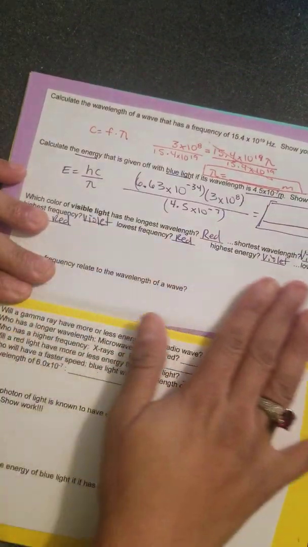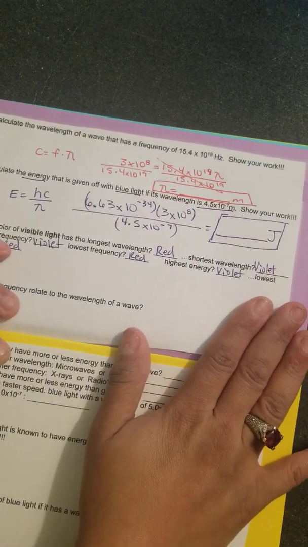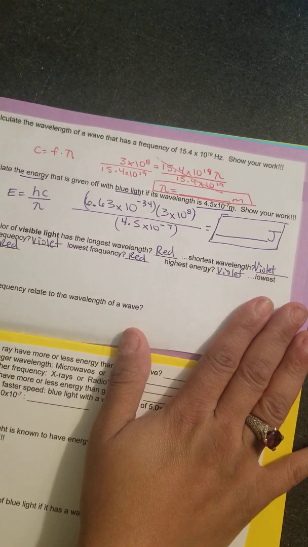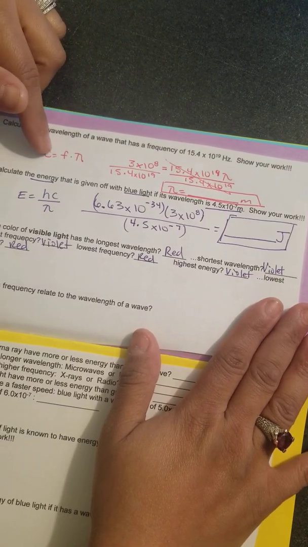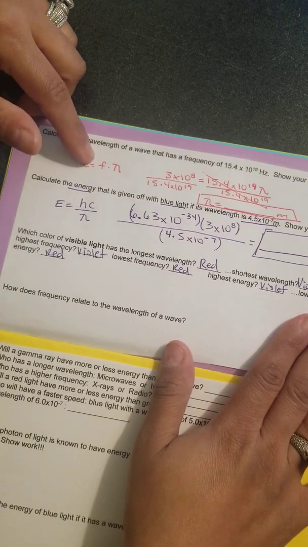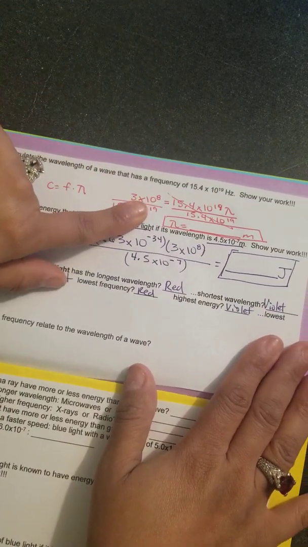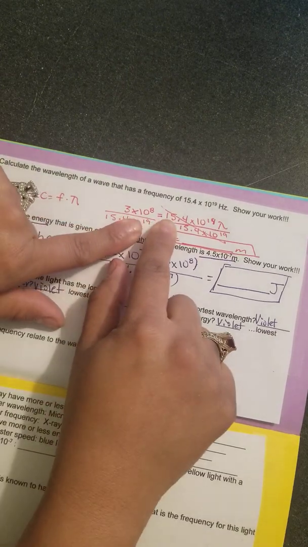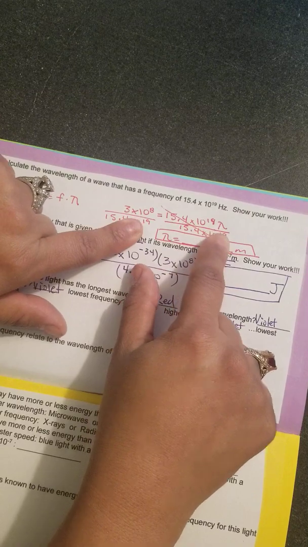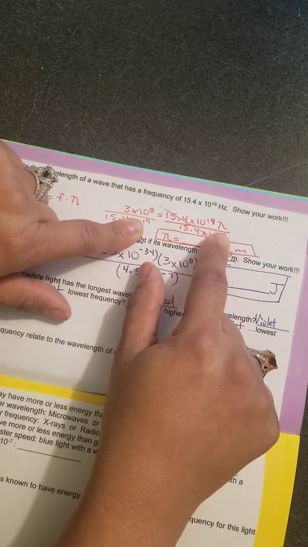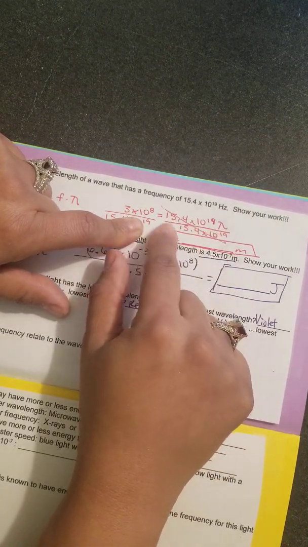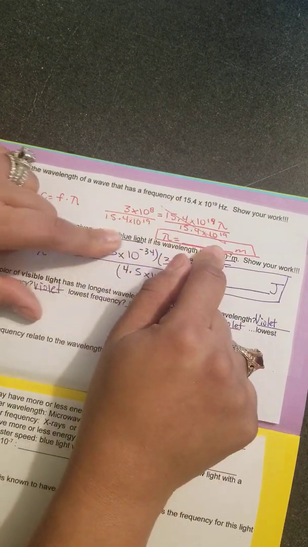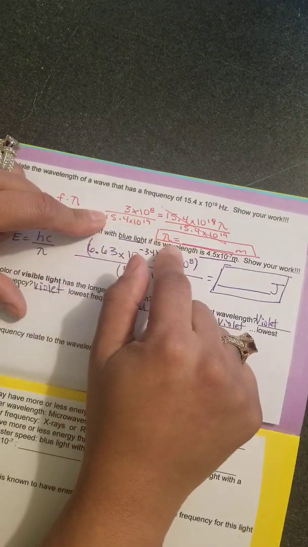So let's go ahead and answer these questions. The first one, calculate the wavelength. Right now, everything that we're talking about, pretty much the velocity is going to be c, which is 3 times 10 to the 8th power, equals the frequency times the lambda. They gave me the frequency. I do not know the lambda, which is the wavelength. So on this side, I divide by 15.4 times 10 to the 19th so I can cancel it. Divide on this side so I can find the lambda.